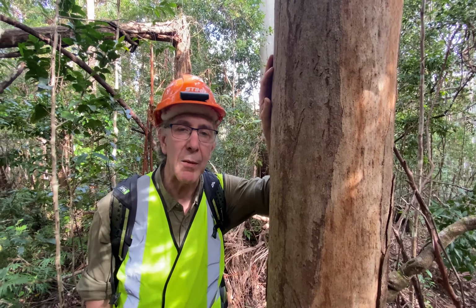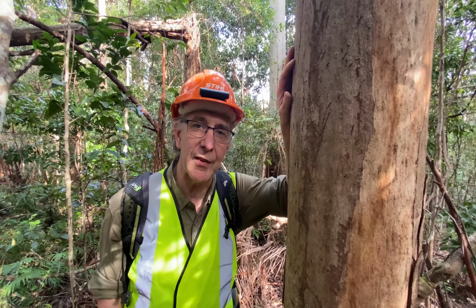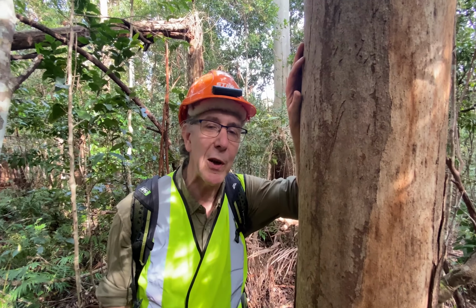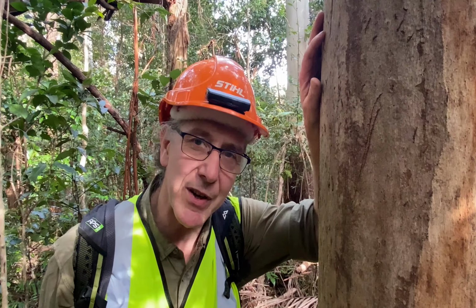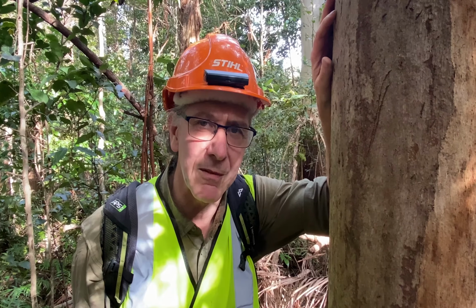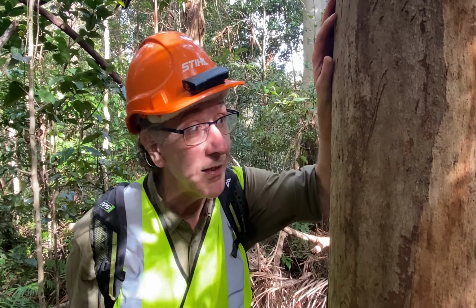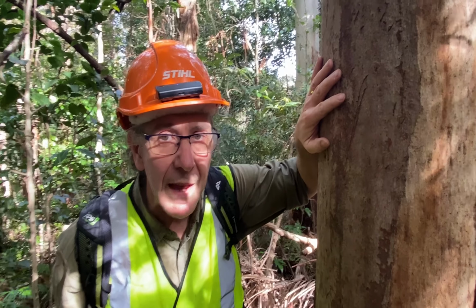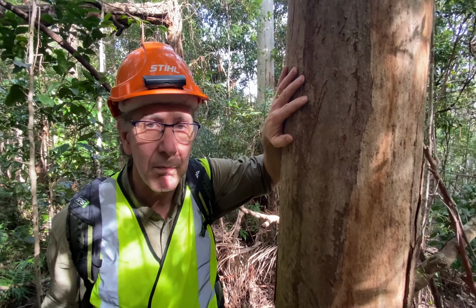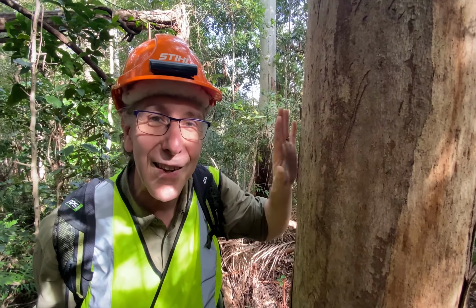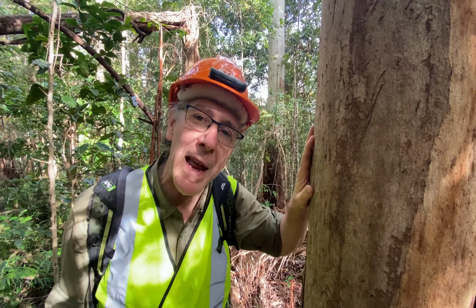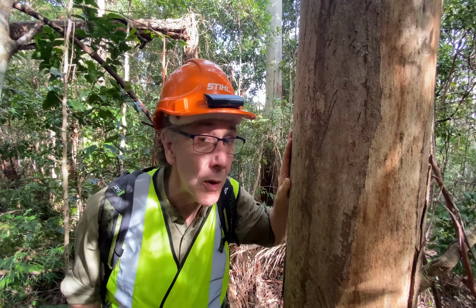So one of the really important things about doing this citizen science work is that we're not fighting about the age of a tree. We are fighting for the protection of forest ecosystems that have continued to survive inside plantations. And this is the evidence. This is a child of the grandmother tree that we just saw.